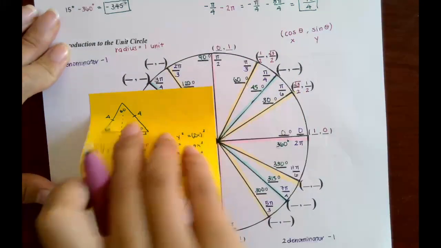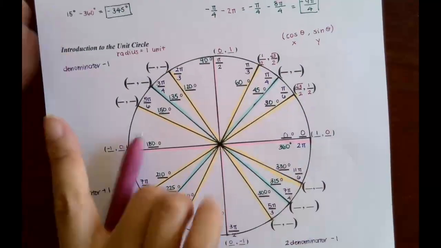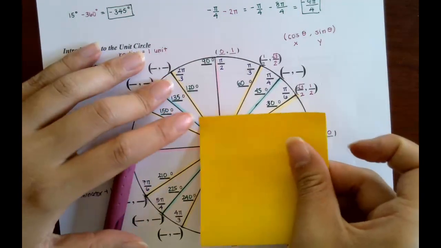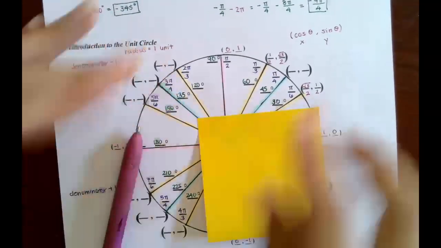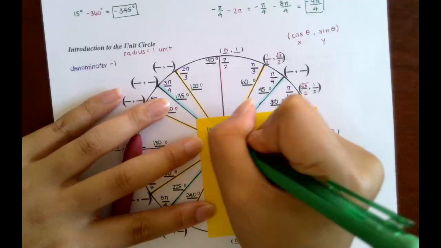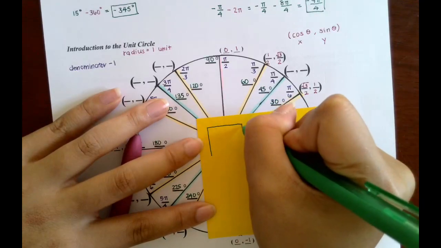Okay, so the 45 is the other one. So how did we get the 45, 45, 90 triangle, which we learned in geometry? The 45, 45, 90 triangle came from a square.